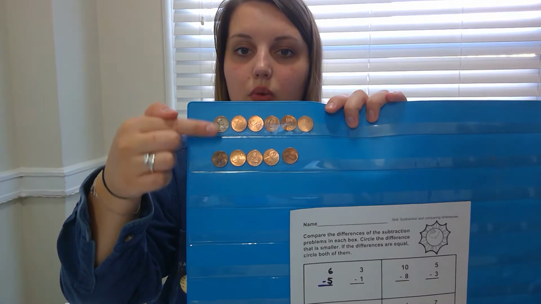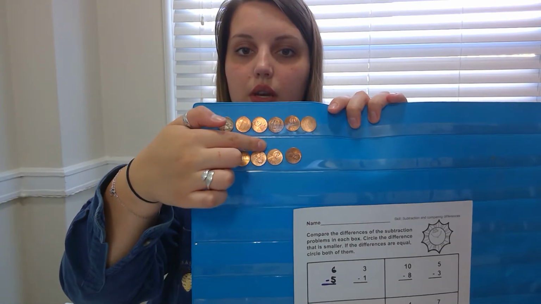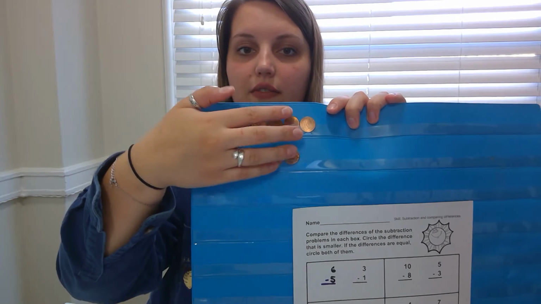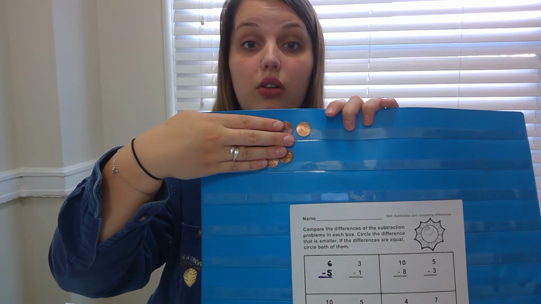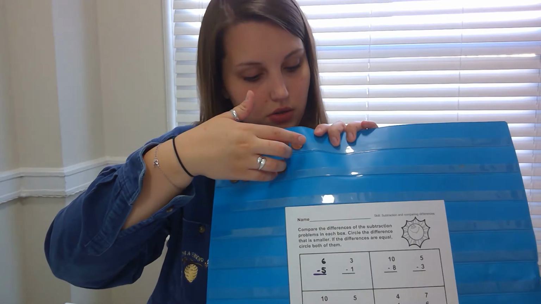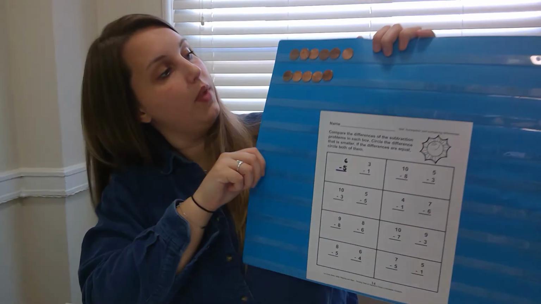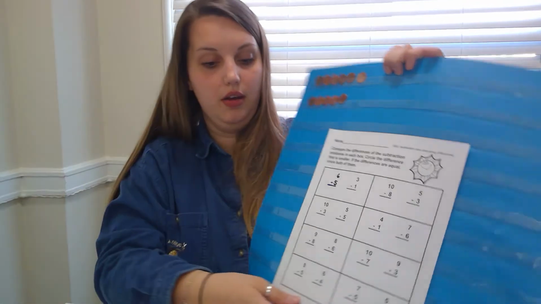Okay, so I see 1, 2, 3, 4, and 5. So I'm covering those. What is left over? Right, there's 1 penny that doesn't have a pair. Right there, 1 penny. So 6 minus 5 is 1. We can double check that.